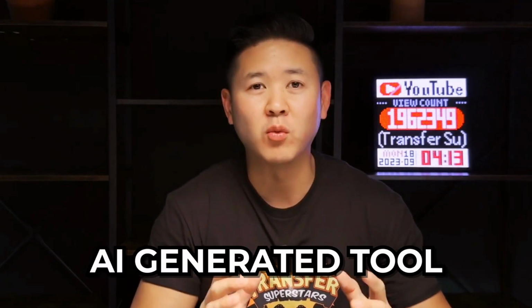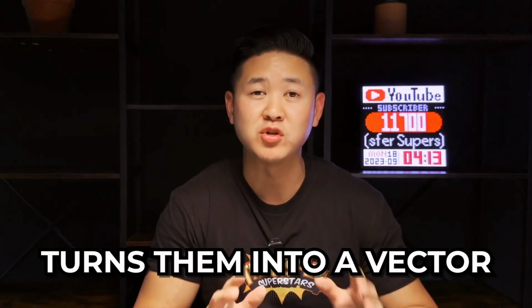I'm going to be dropping a secret tool that I just found. It's an AI generated tool and you don't want to miss this, so you want to watch to the end of the video. Now, what does this tool do? This tool cleans up low quality images and turns them into a vector.